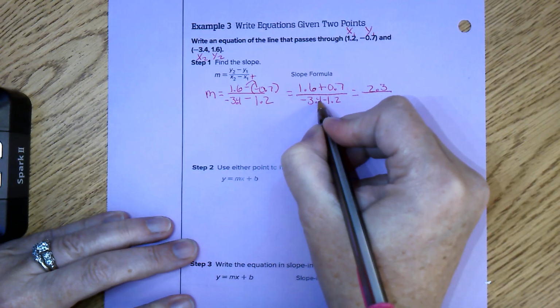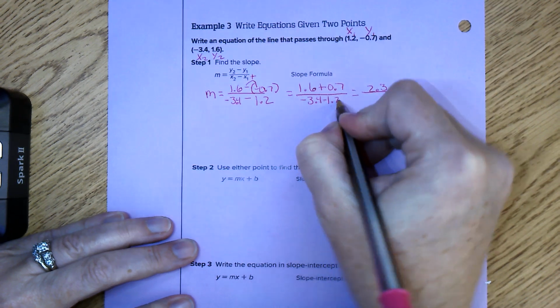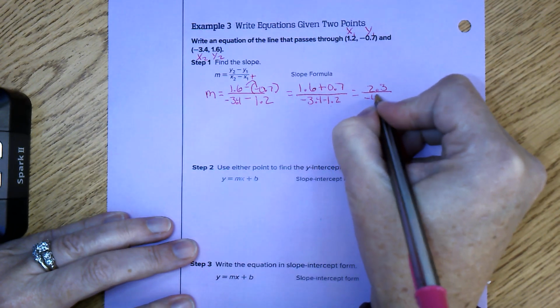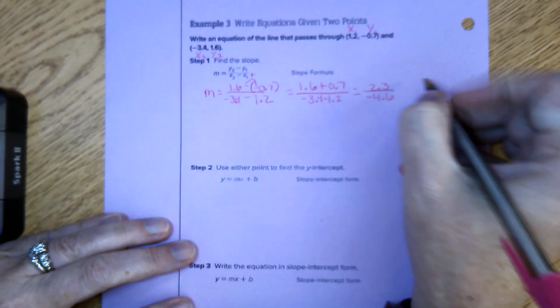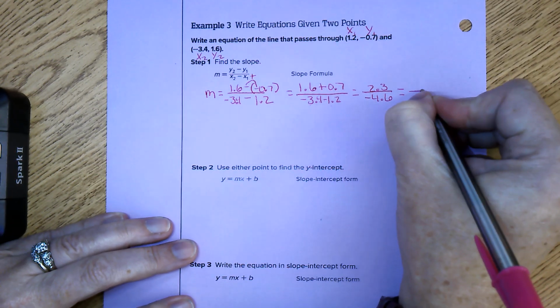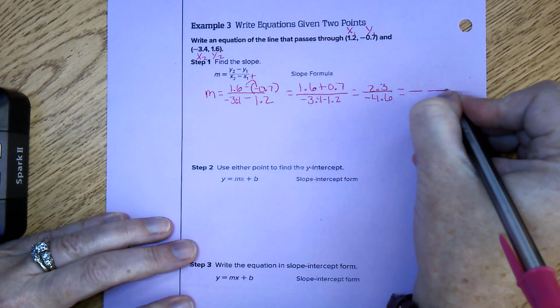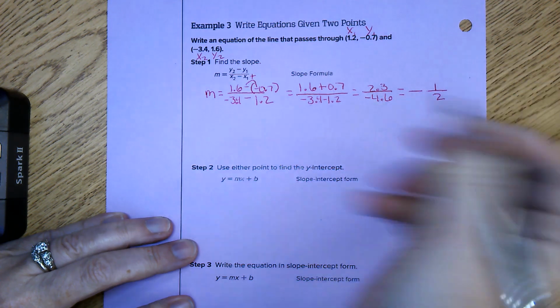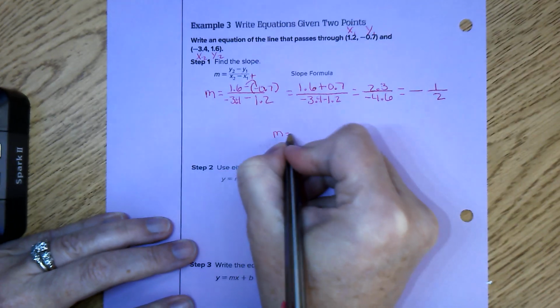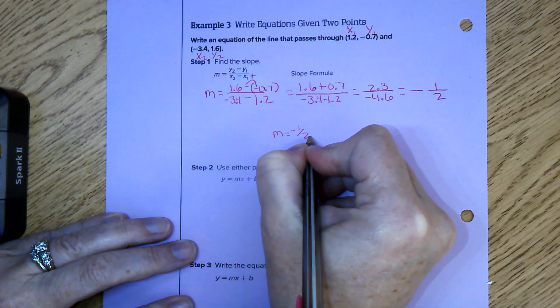Negative 3.4 minus 1.2 more is negative 4.6. So we have a positive divided by a negative. So this is negative. And we can simplify this. Well, it's negative 1/2. So m equals negative 1/2.